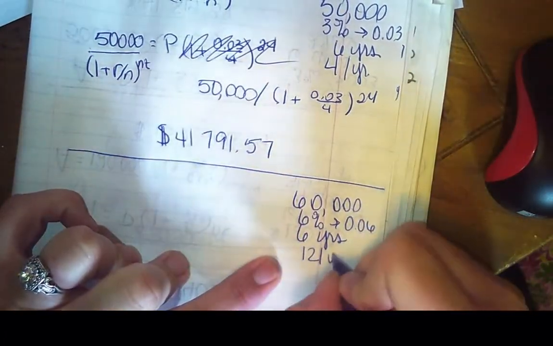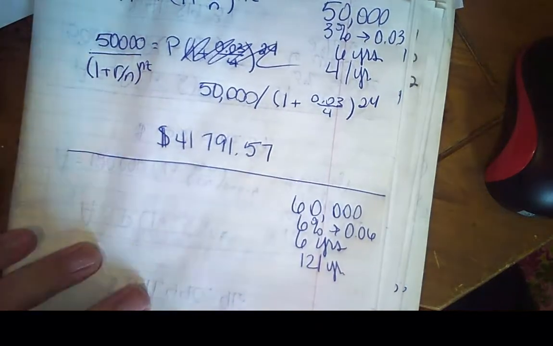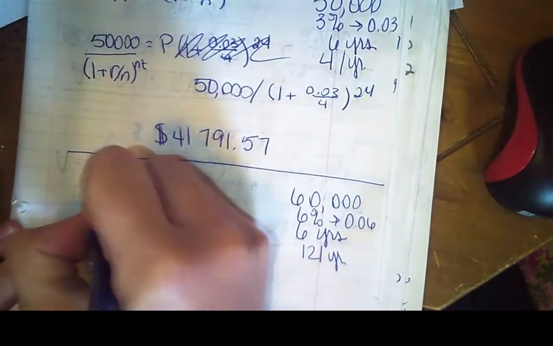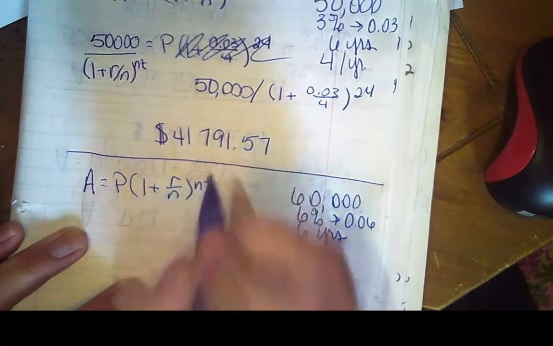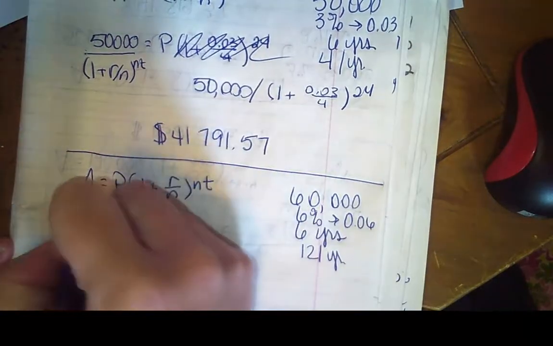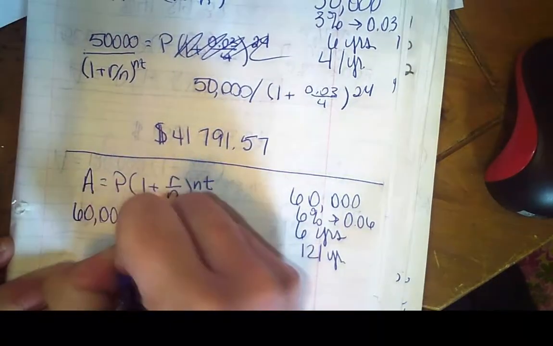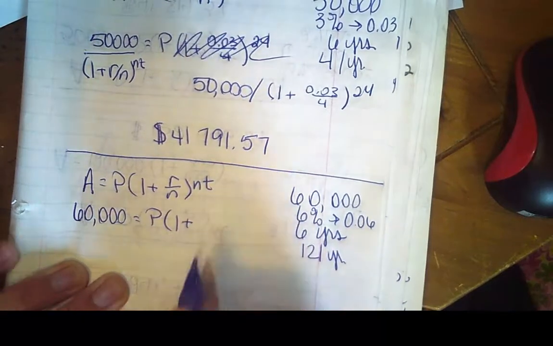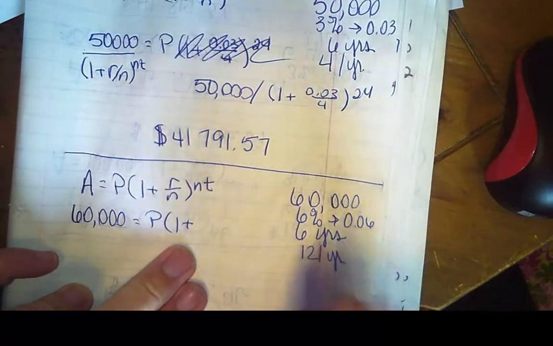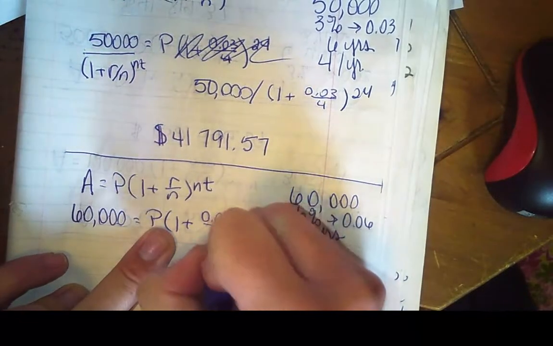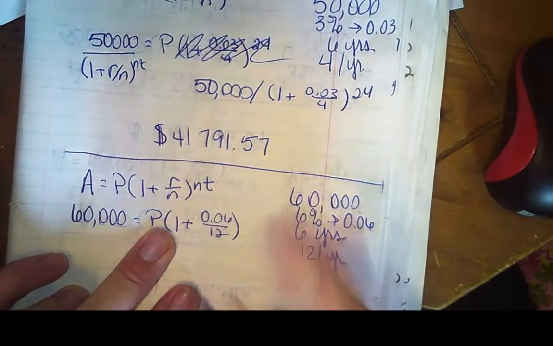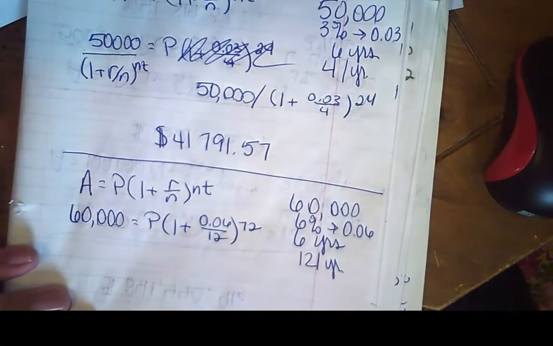So that's 12 times per year. So fill this thing in. I've got A equals P times 1 plus R over N raised to the NT. This time I've got 60,000 equals P times 1 plus R over N, which is 12, raised to the NT, which is 72.